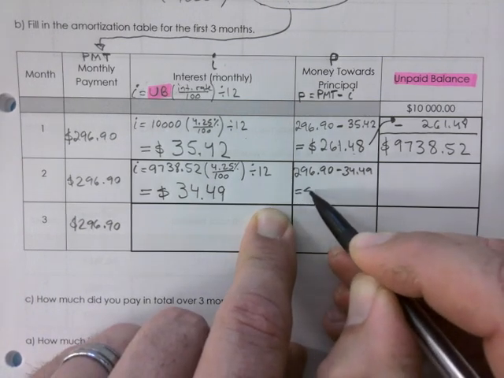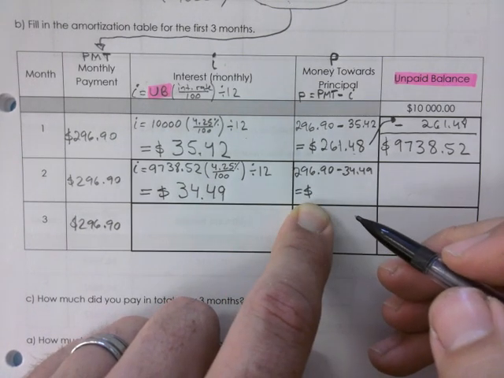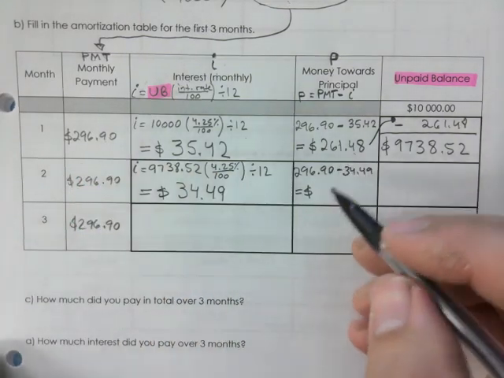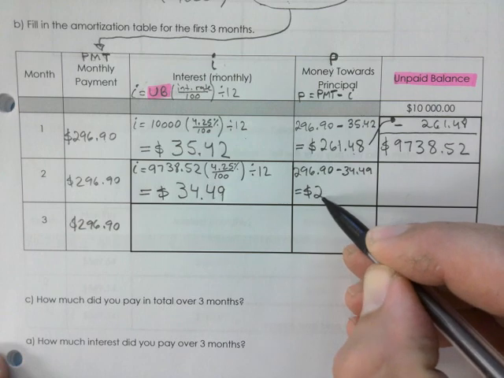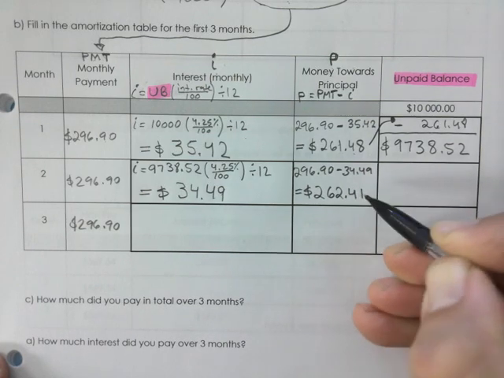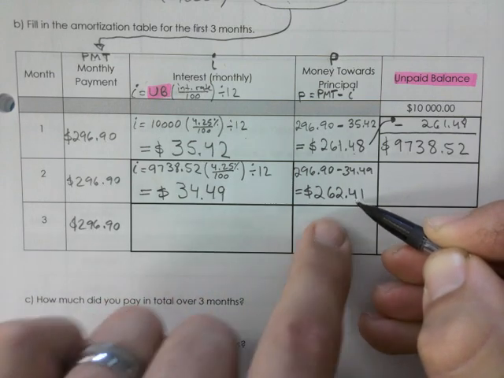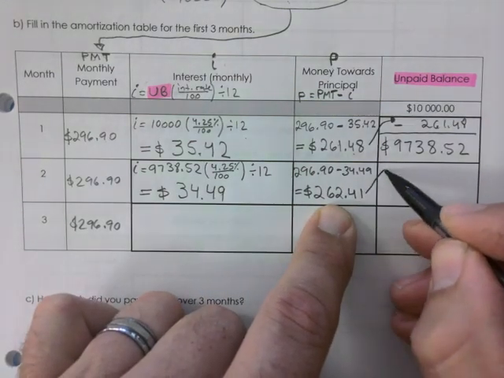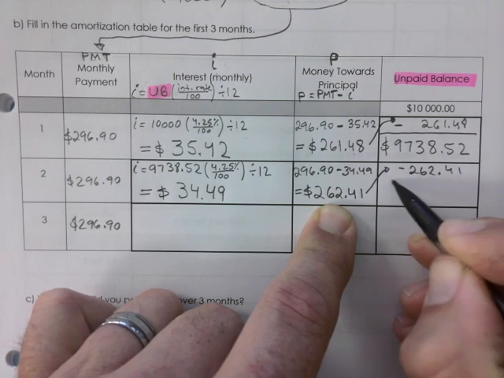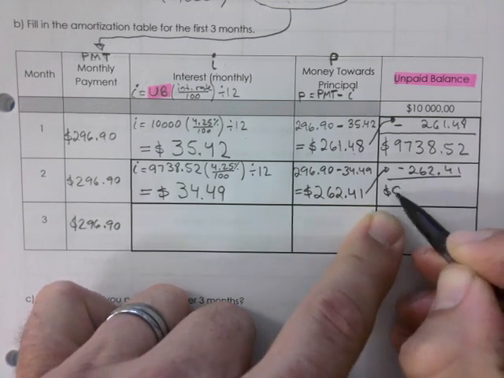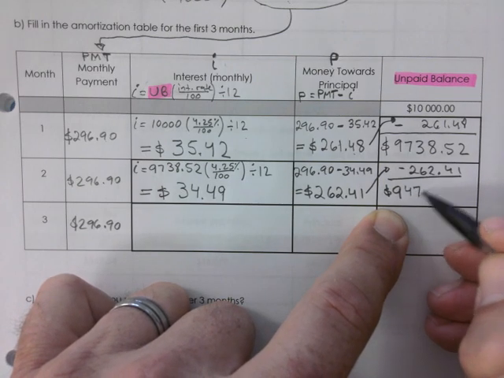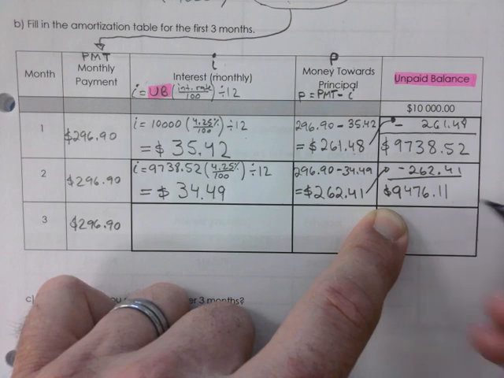If you are clever and creative with highlighters, you can probably color code everything so that it kind of sticks out to you. So watch, right? There's a little bit more. So I take this number and I go minus 262.41. And now I owe even less. So it's 94.76.11. Okay?